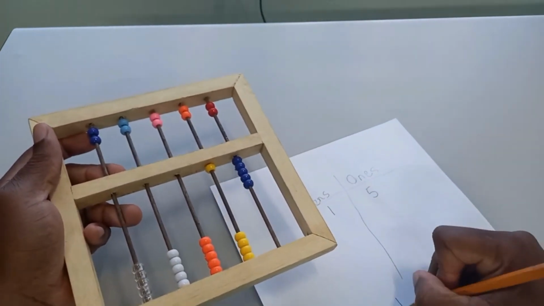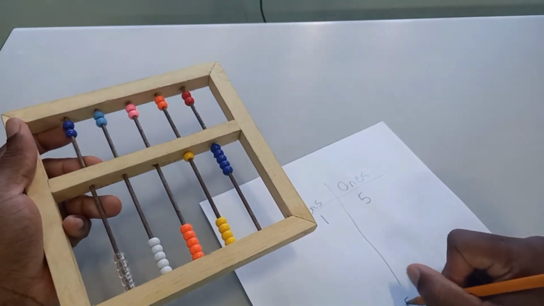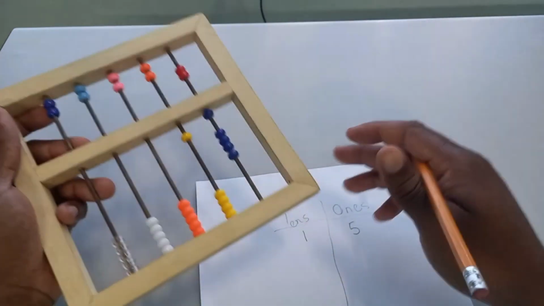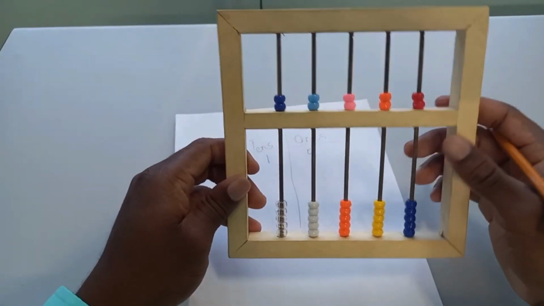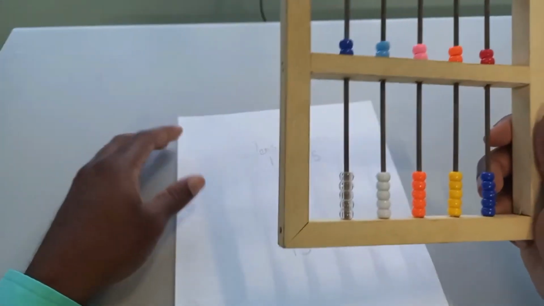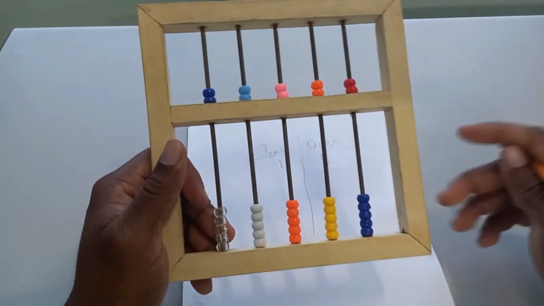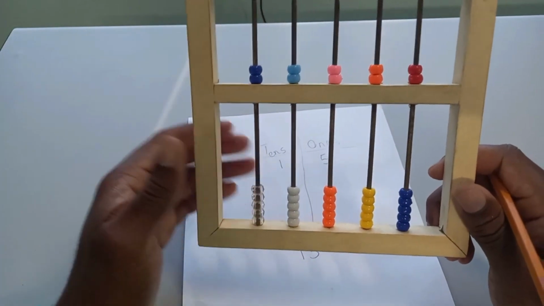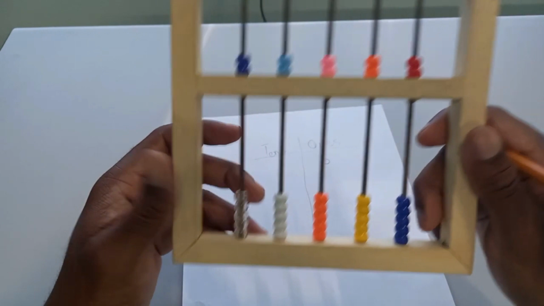It has 1 ten and 5 ones. So it does help students to make sense of place values, and as I said before, in the initial stages of the video, it can also be used for multiplication, division, subtraction, and addition, of course, right, which you can explore.